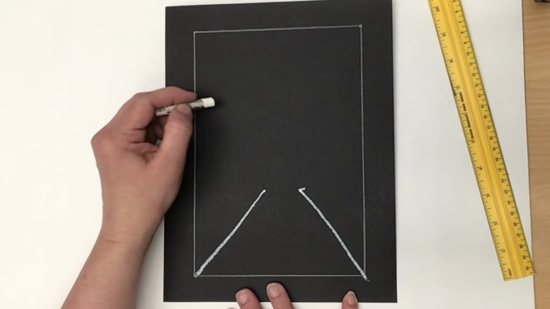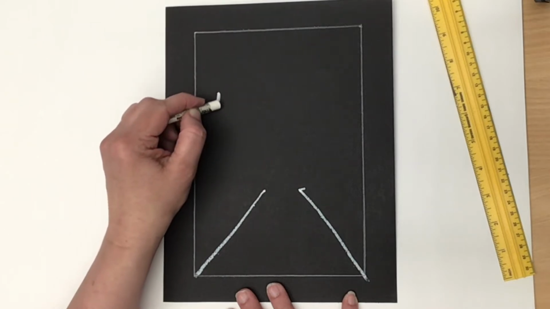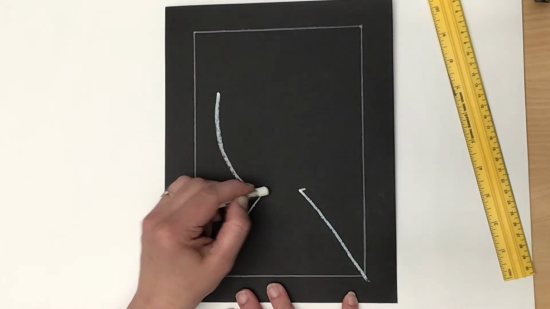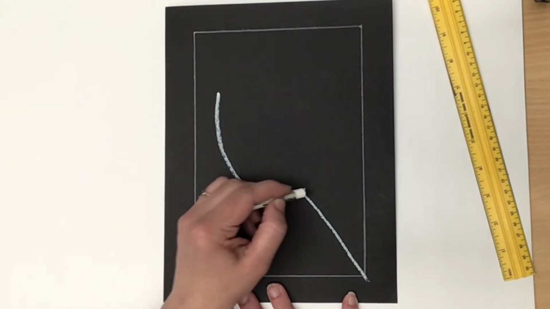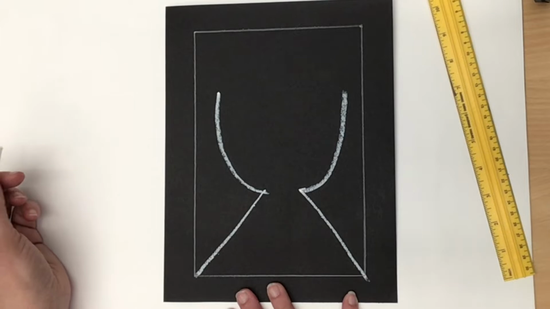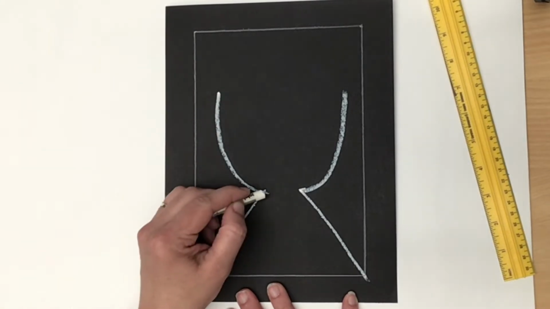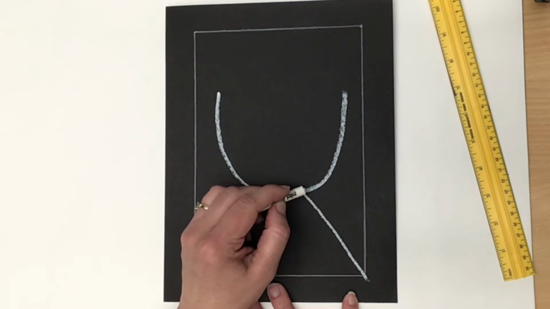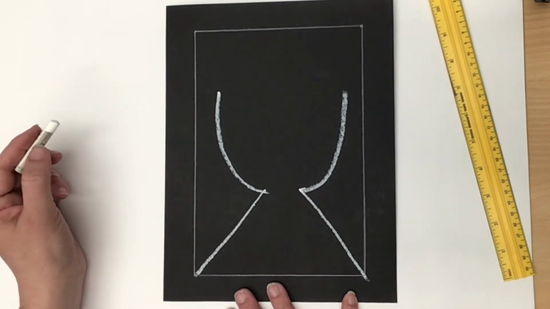Lo siguiente es dibujar la forma de la cabeza. I'm starting my U from here to this line, but I'm going to pick up my oil pastel and continue my U on the other side. So I'm doing the first half of the U, picking up my oil pastel, and doing the other half.